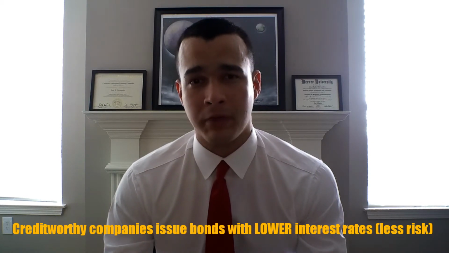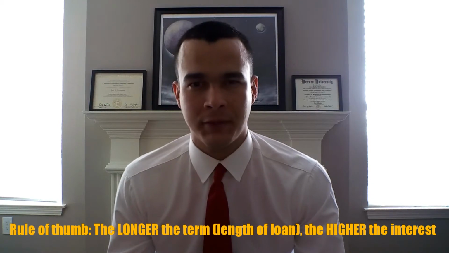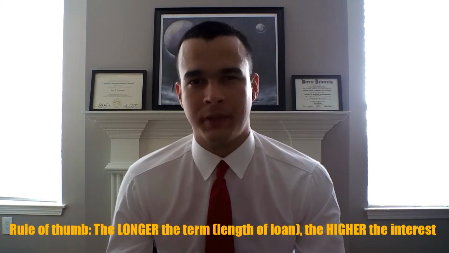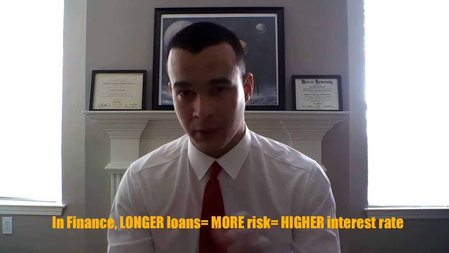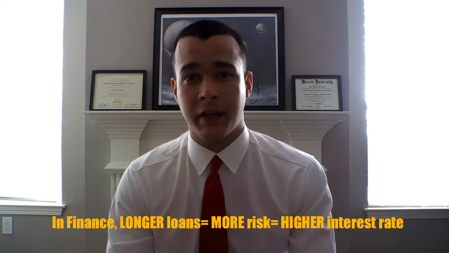And then another thing that really plays an important role is how long the loan is itself. Why does the length of the loan itself matter, and why does it influence the interest rate on it? Well, one of the main things that you need to learn about in finance is risk versus return. So if you're going to be taking on more risk, in this case, you have to wait longer until you get that original investment back. That means you're going to want a higher interest rate because you are sacrificing time and you could have been using that money for other things.